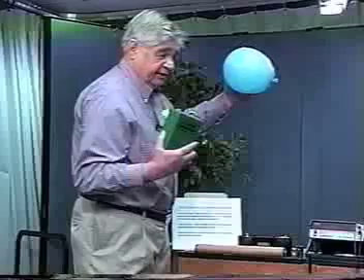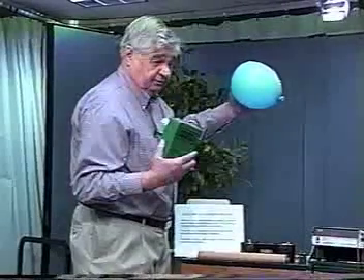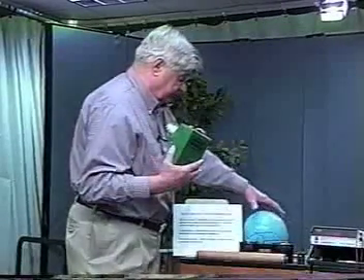So all of this generates electricity by chemistry, right? This is lead acid, which is chemical. The static electricity we got was actually chemical, right? So we can use chemistry to generate some electricity.